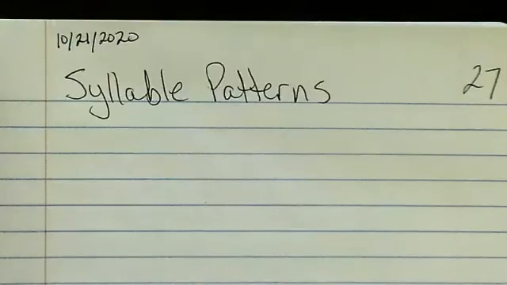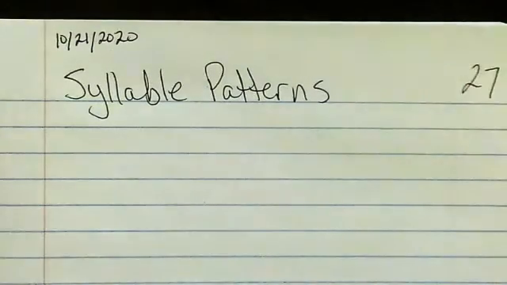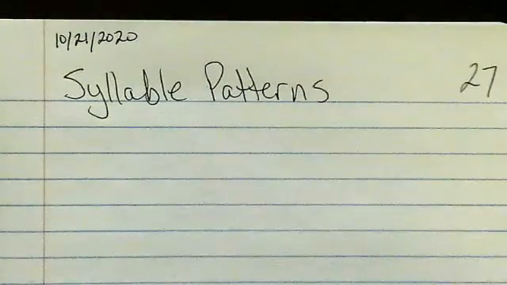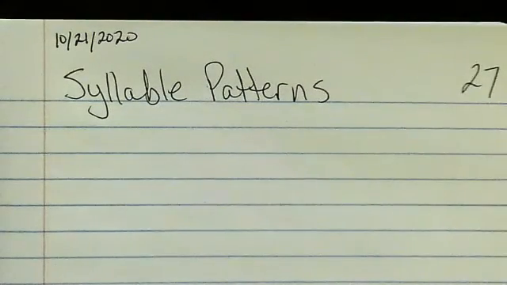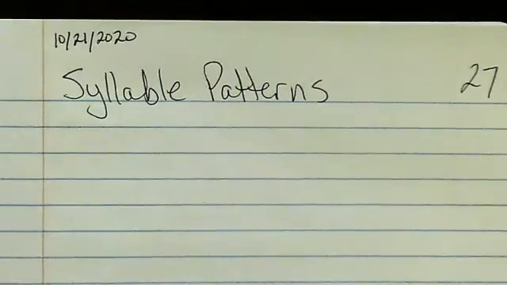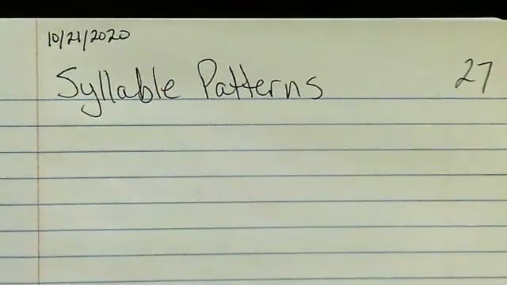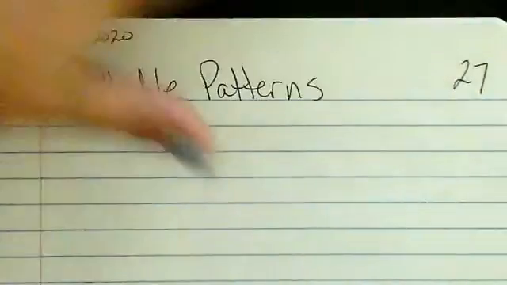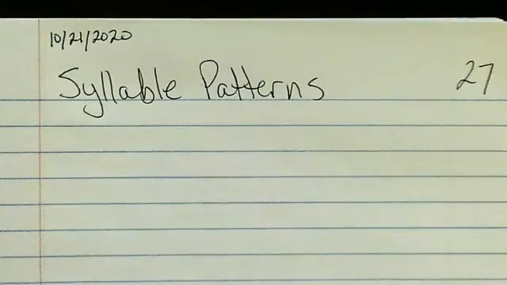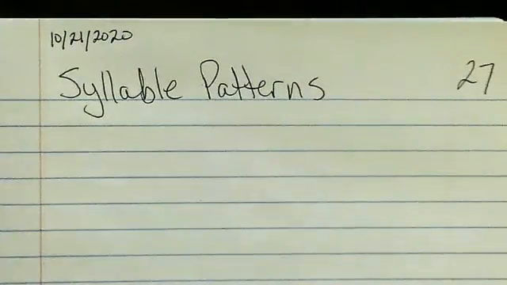All I want you to write in your journal for right now is this right here. That's it. And it's okay if your page number is different. We've been writing in our journals in different increments here. So syllable patterns is what we're talking about today. After you finish this, don't write anything else for a minute. I'm going to show you the lesson in our journal.